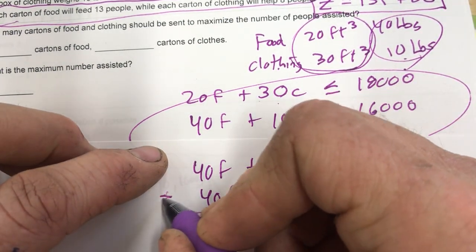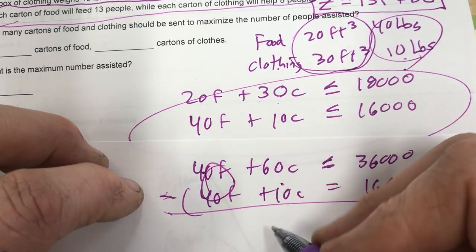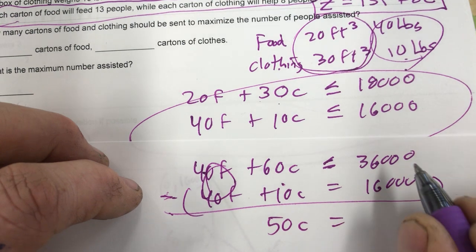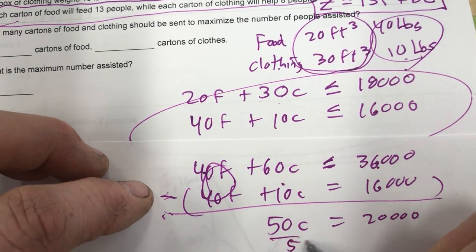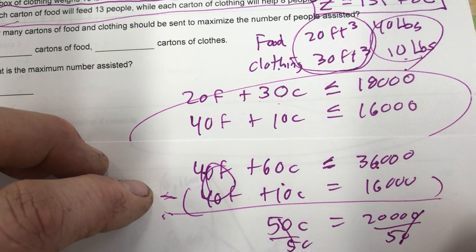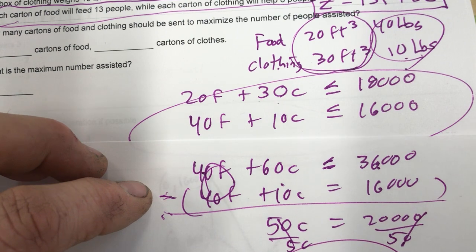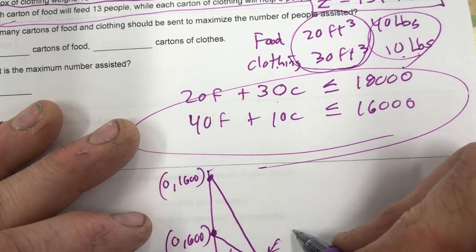Now, if I subtract these, 40 minus 40 eliminates. 60 minus 10 is 50C. 36,000 minus 16,000 is 20,000. And then divide by 50 on both sides. And that's going to be 400. Okay, so C would be 400.